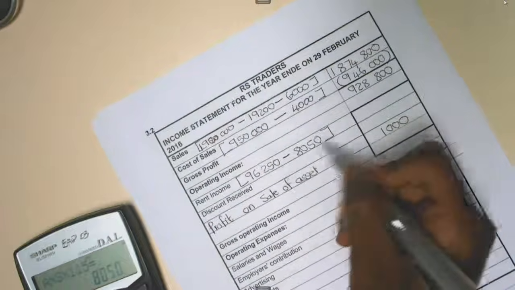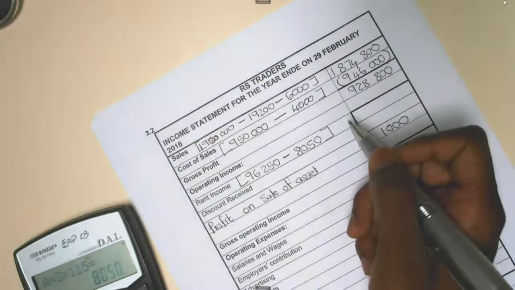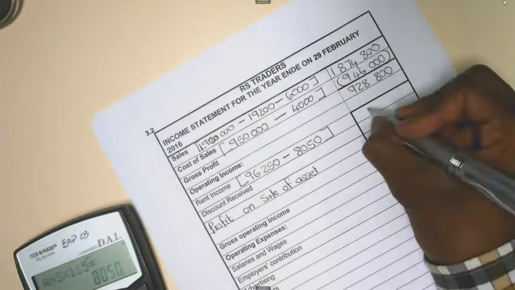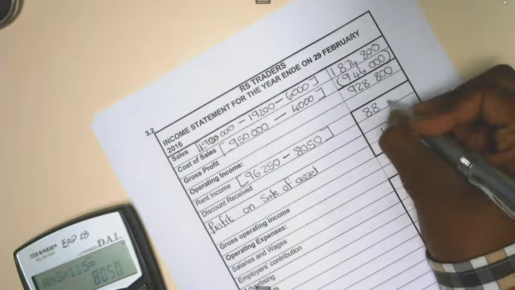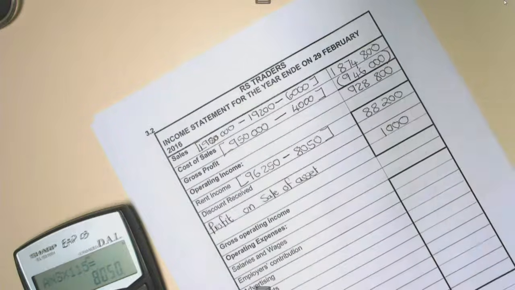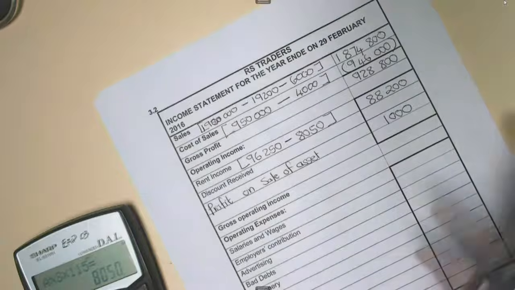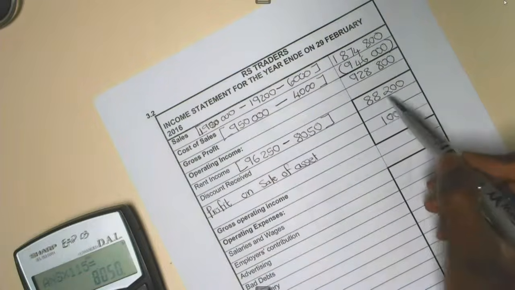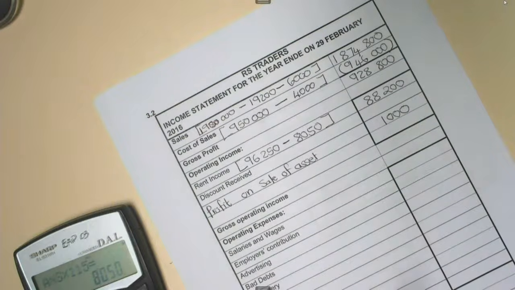Then the difference between the two should give you how much the rent is actually supposed to be for this financial year. It's 88,200. Because we only report about income and expenses which incurred in our financial year. So 88,200 is what we can report about.